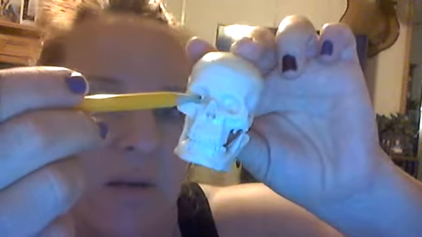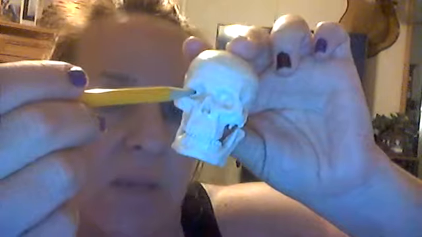So it kind of goes around. The ethmoid bone and the lacrimal bone are both located inside the eye sockets here. So they're like small pieces of bone located in the eye sockets.